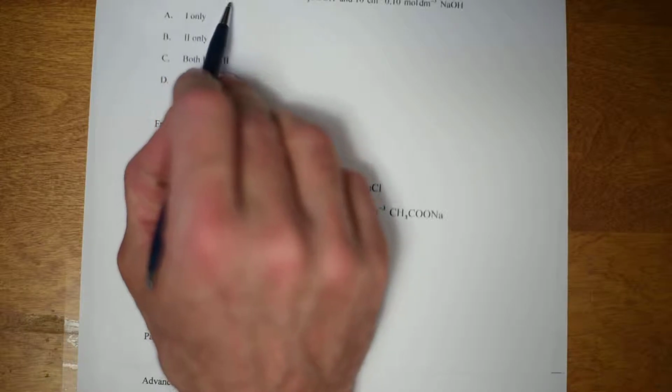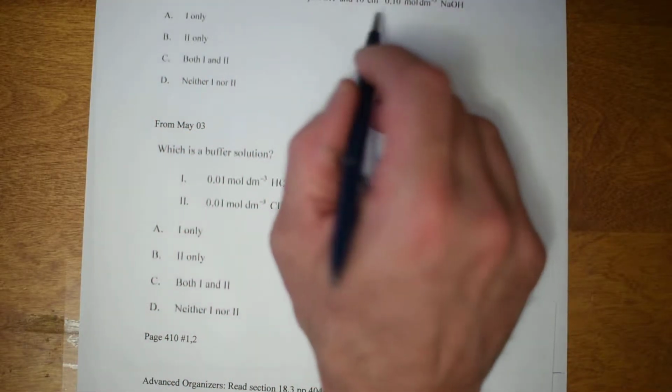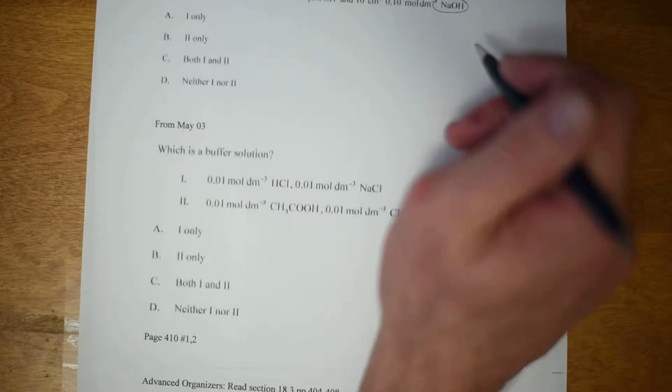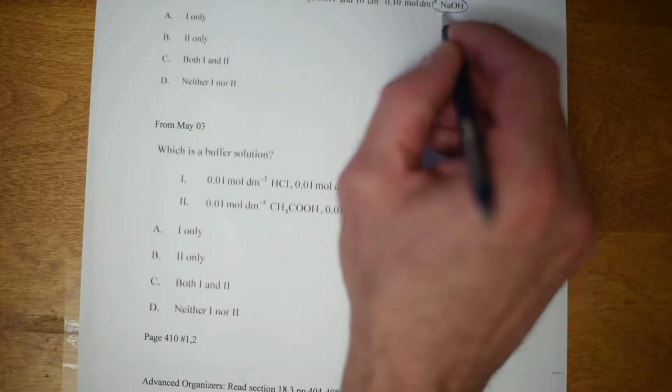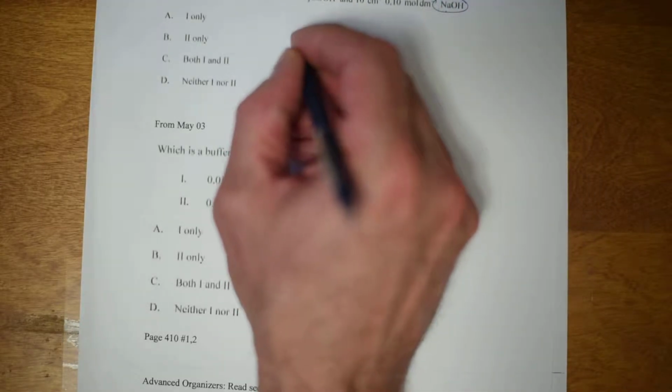Part 2 says 20 cubic centimeters of 0.1 molar acetic acid. So there's the weak acid, and 10 cubic centimeters of NaOH. Now, don't foolishly look at this and say, well, this is not the salt of the weak acid, sodium acetate. But let's look at what's going to happen here.